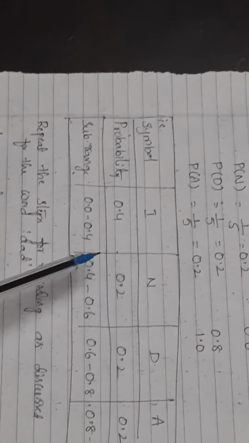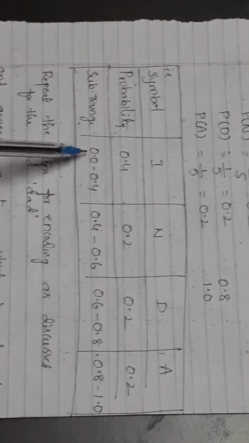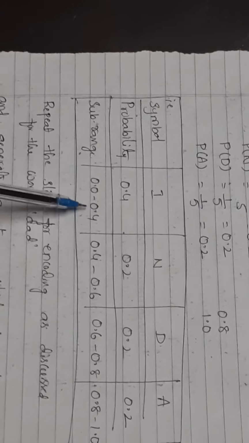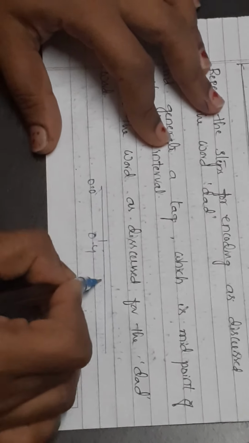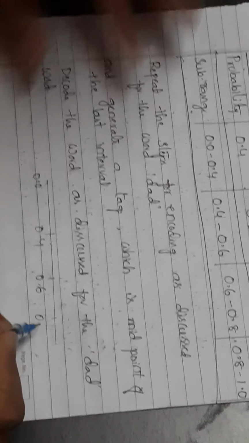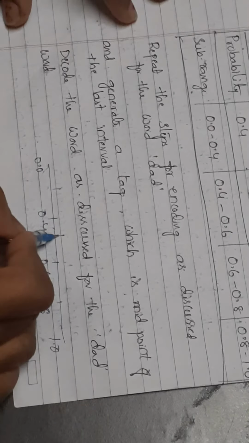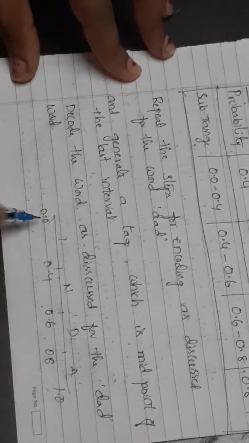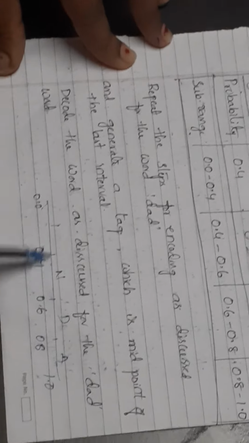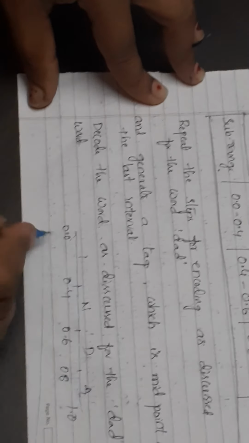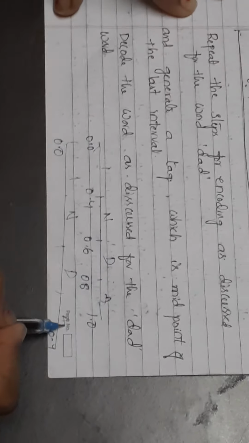Here you have to first transmit I as data. So using the same low and high range equations, subdivide 0.0, 0.4, 0.6, 0.8 and 1.0 for I, N, D, A. So here first you are transmitting I as a value. It is from 0 to 0.4. So once again you divide this interval for I, N, D, A using the equations.